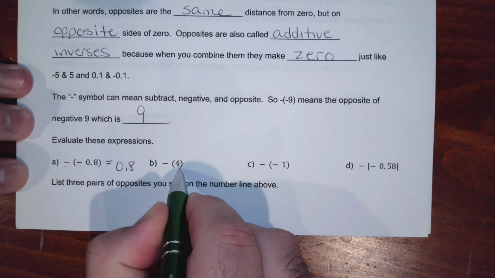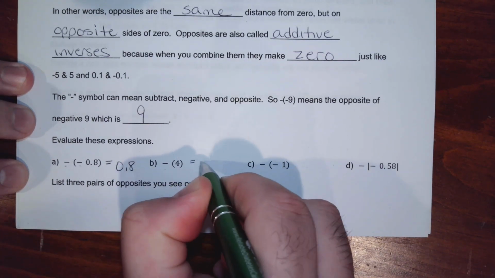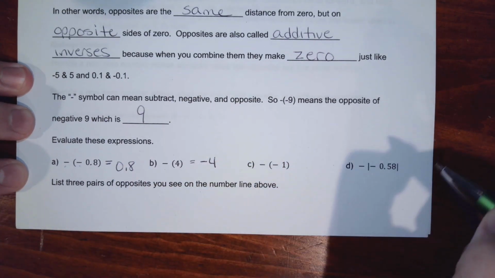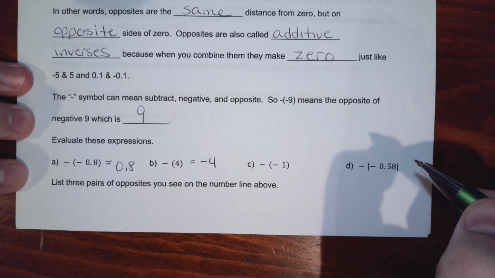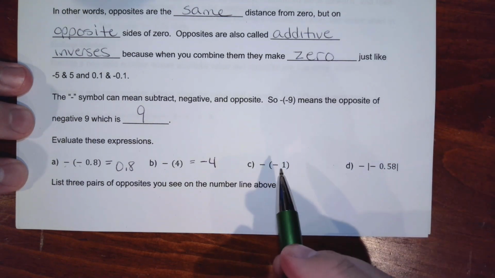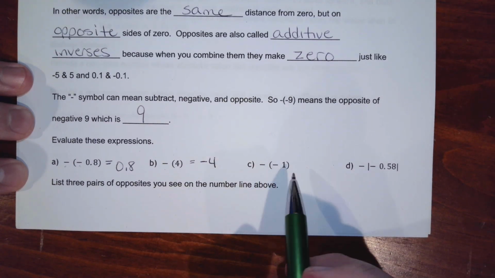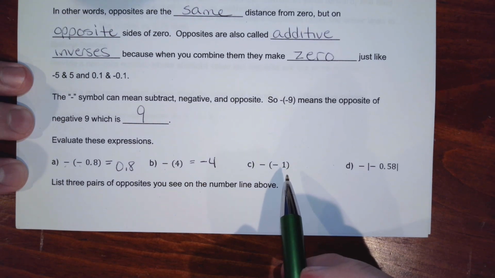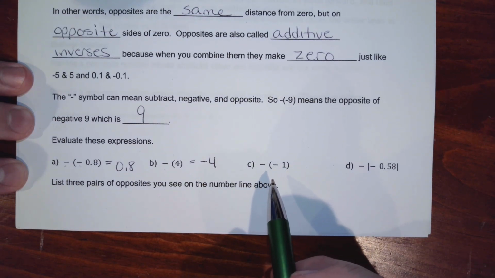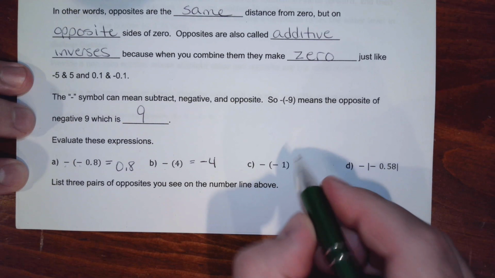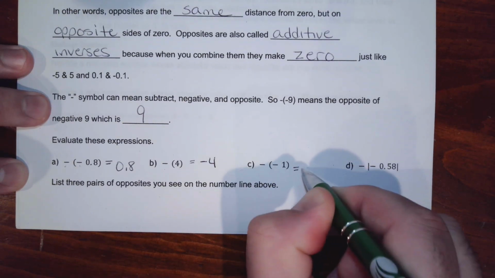This is the opposite of 4. The opposite of 4 is -4. This is the opposite of -1. So we're looking for a number that's on the other side of 0 from -1, but is also one step away from 0. So that would be +1.